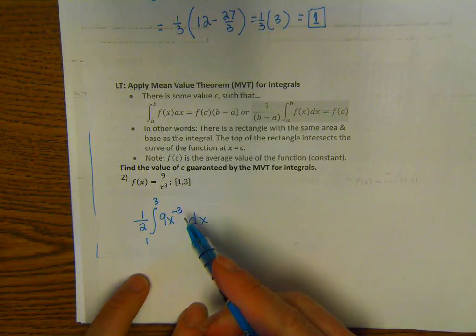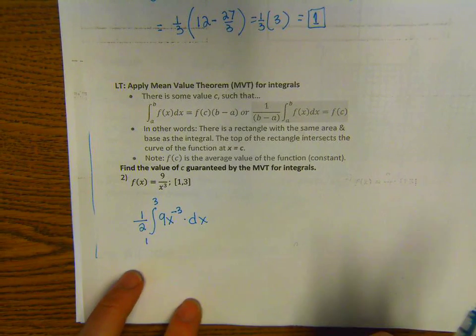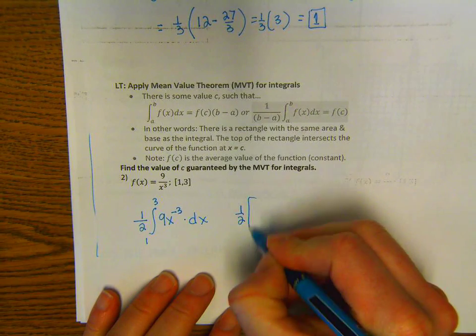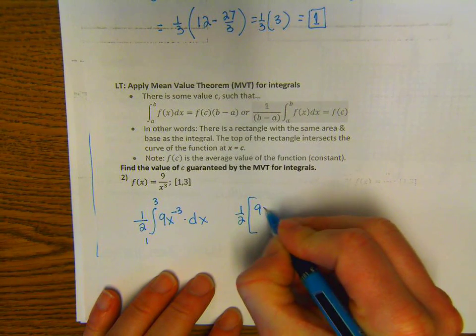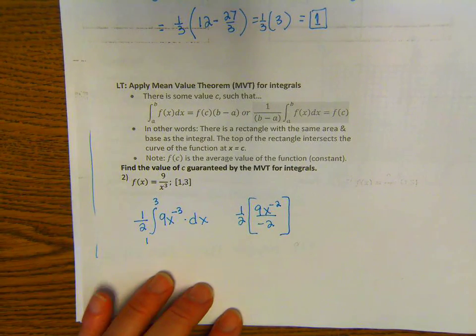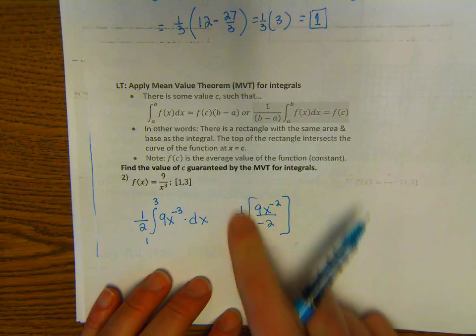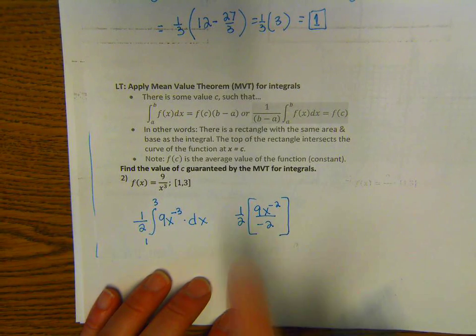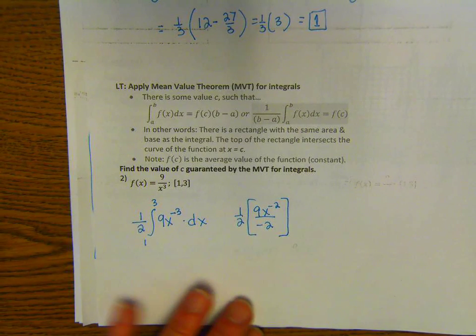If I added 1 back onto here, it would have been x to the negative 2. So it's like 9x to the negative 2, but then I divide it by negative 2. Because then negative 2 divided by negative 2 would cancel it, and I'd still be left with 9x to the negative third.